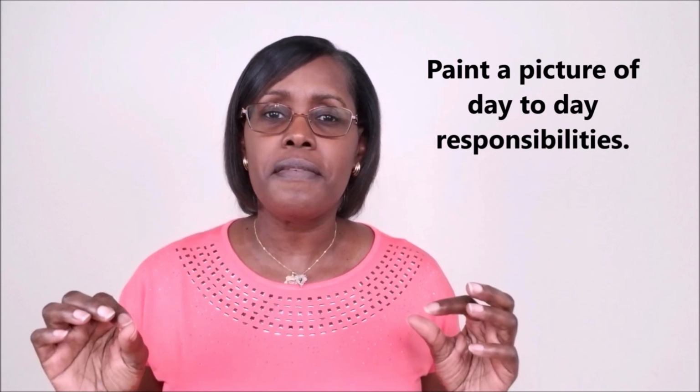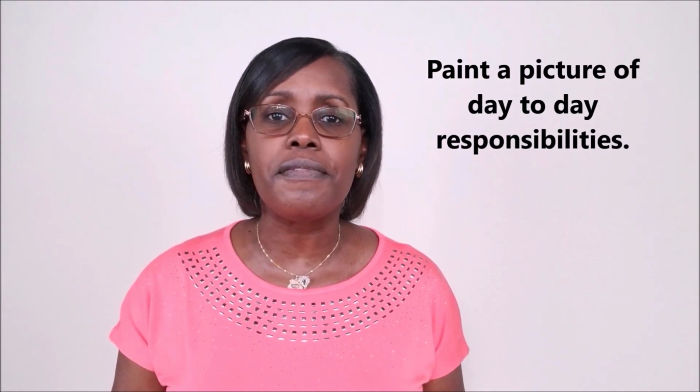A well-written job description can help you save time when posting a job, setting employee expectations, identifying areas that need training, performance reviews, compensation, and more. Think of a job description as a blueprint for that position. Do your best to paint a picture of the day-to-day responsibilities of the job.